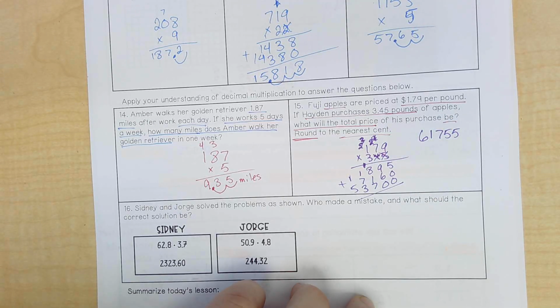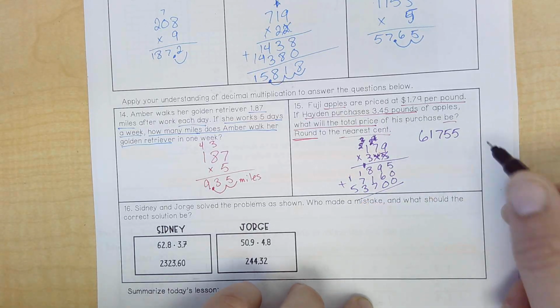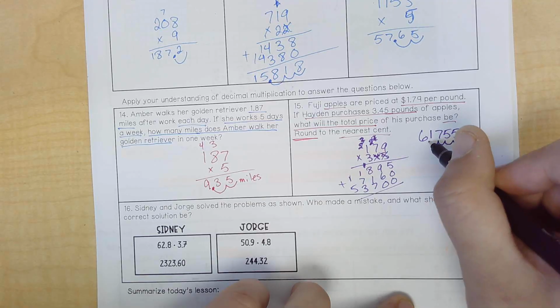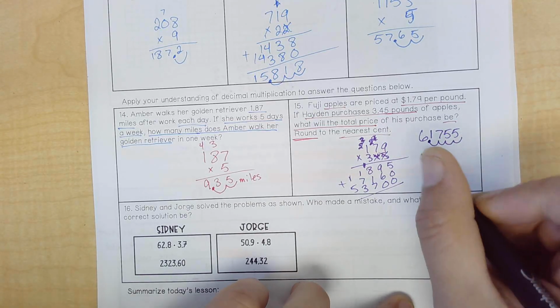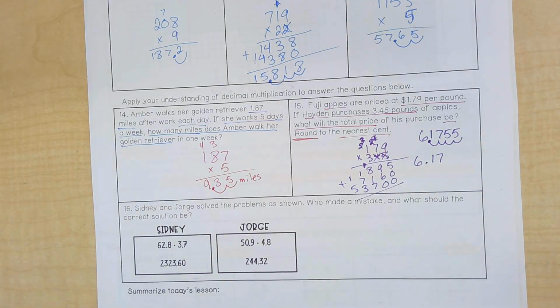There you go. But we have 1, 2, 3, 4 numbers behind the decimal. So I'm going to move it 1, 2, 3, 4 and place my decimal here. So I have 6.1755. But again, they want me to round to the nearest cent, to the nearest penny.